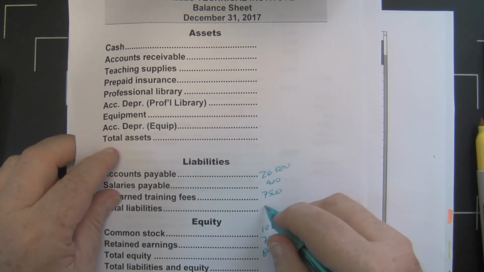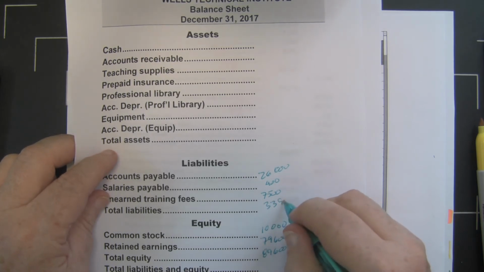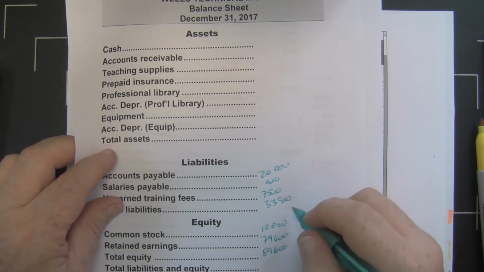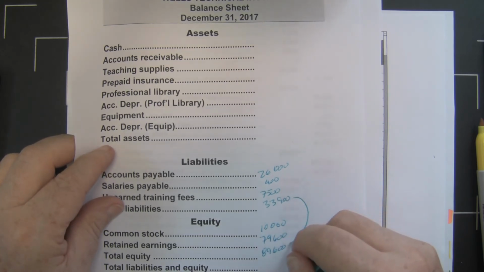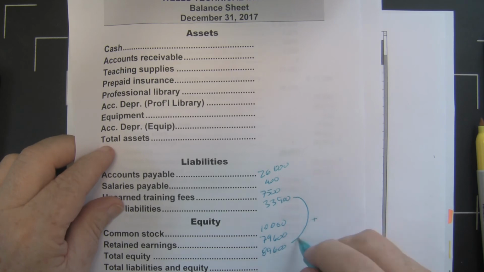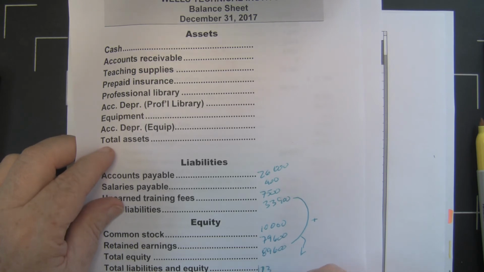We add those up. Our total liabilities are $33,900. So our total liabilities and equity, those two, $123,500.